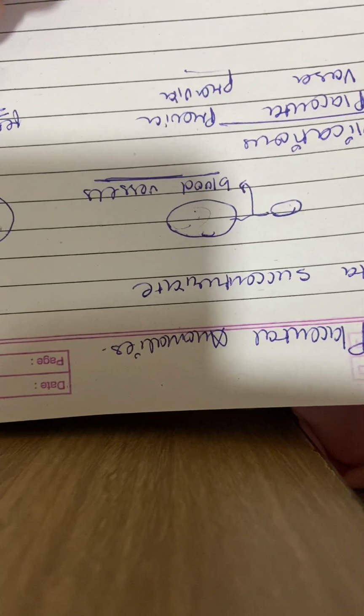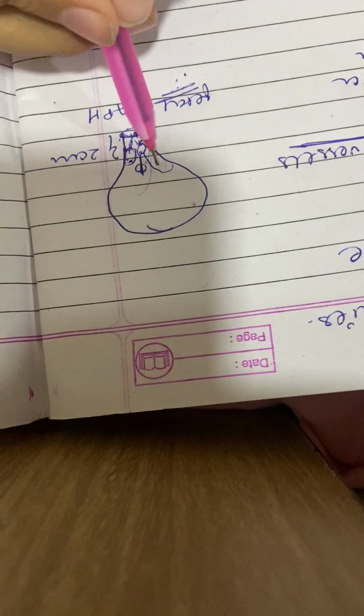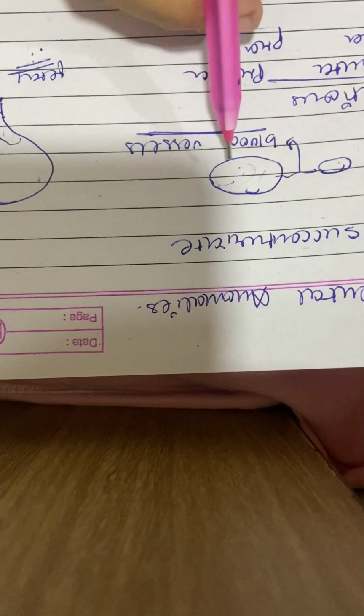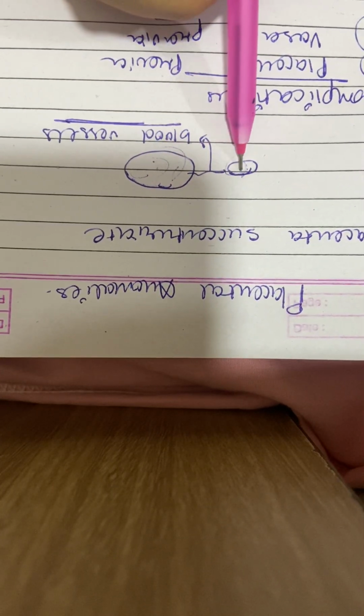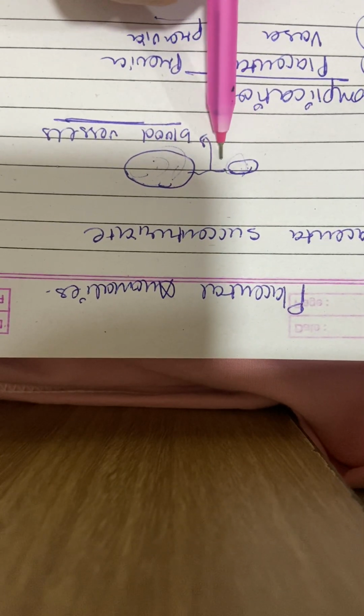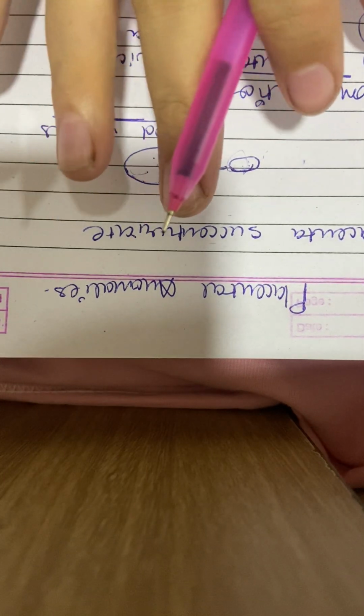So these are the complications. Also it can lead to PPH, postpartum hemorrhage. Why? Because if we remove this big part of the placenta here, and we don't know there is a small part, and we forget to remove the small part, this can cause postpartum hemorrhage. So these are the complications.